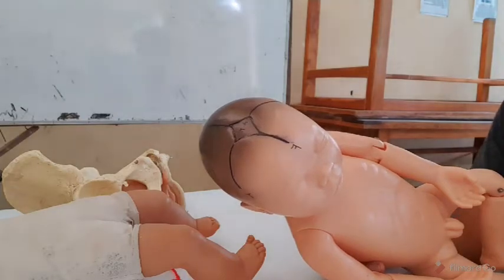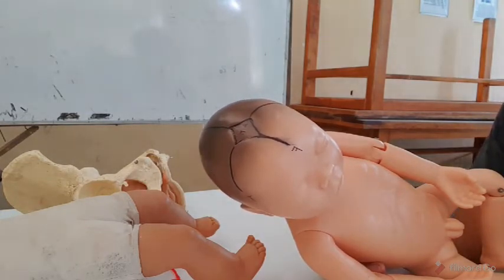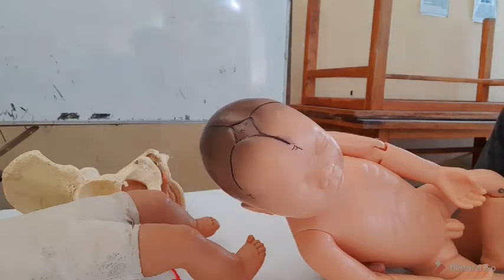In this session, we will discuss the passenger of labor, specifically the fetus, and we will be giving importance to the most common presenting part, which is the fetal head.